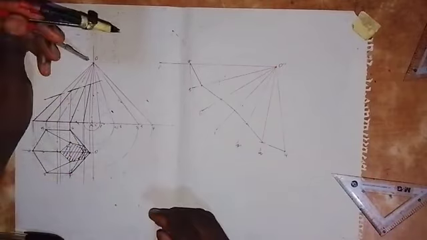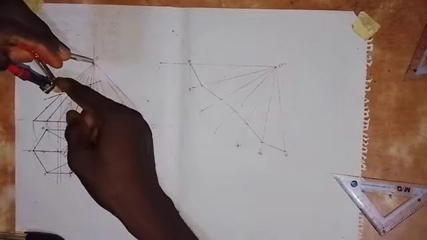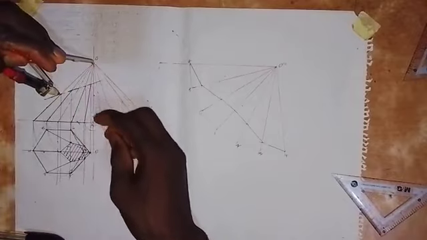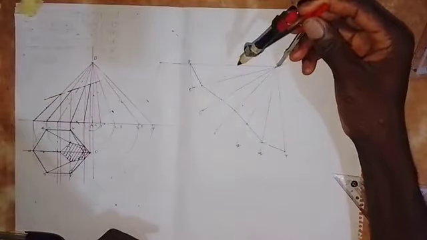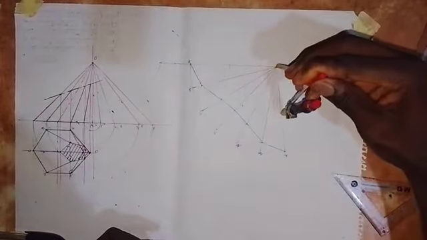We start with that of 4. So put the pinpoint here, take distance. So just extend from here to where the cutting pin touches line 4. So it touches it here. So take it, bring it here, and then you make an arc here on 4.